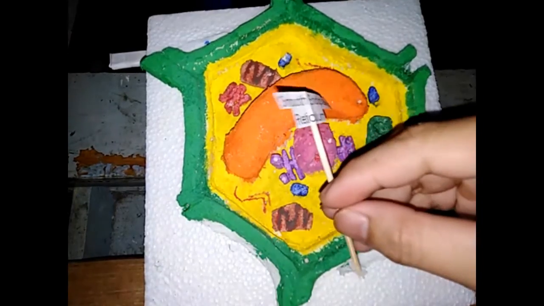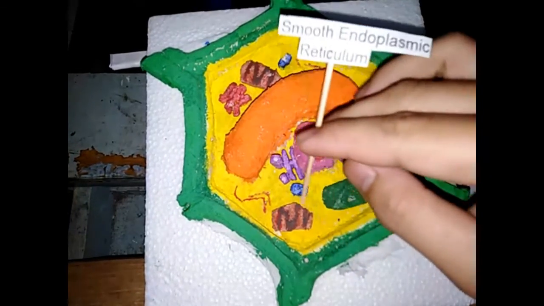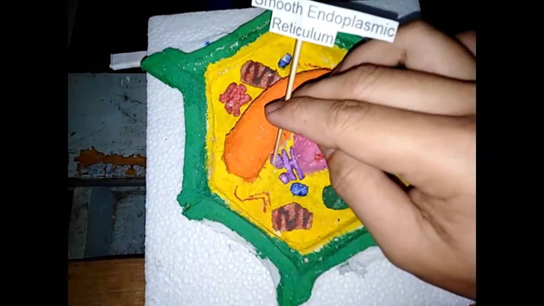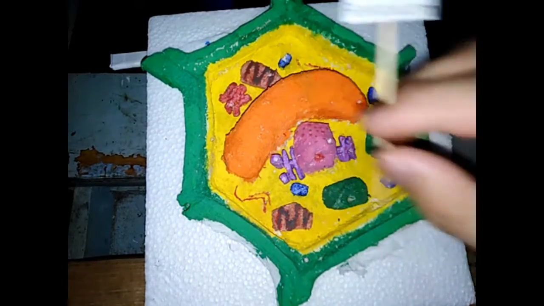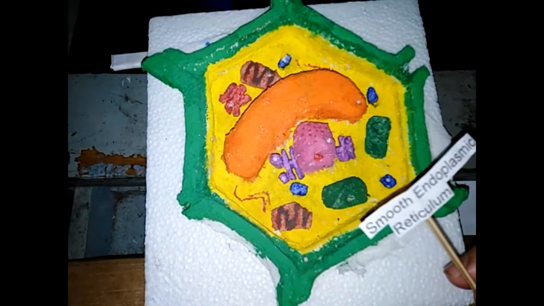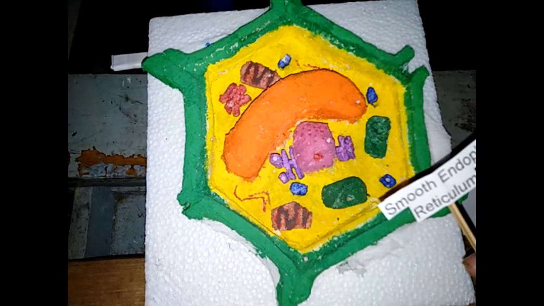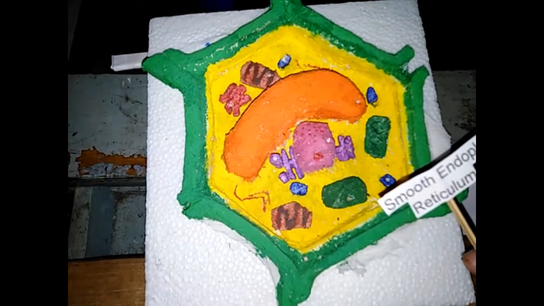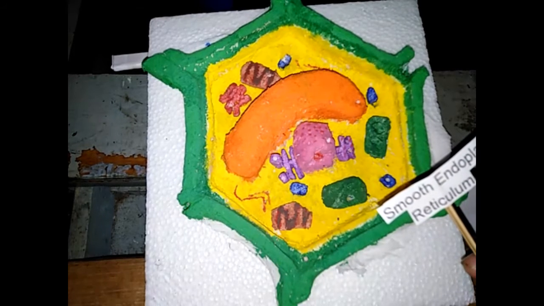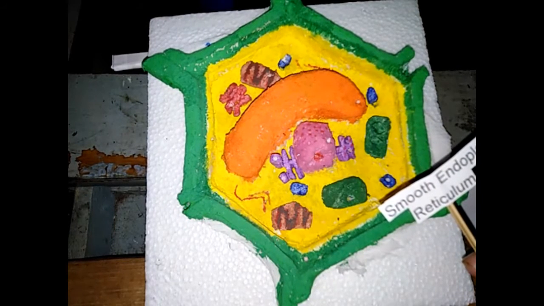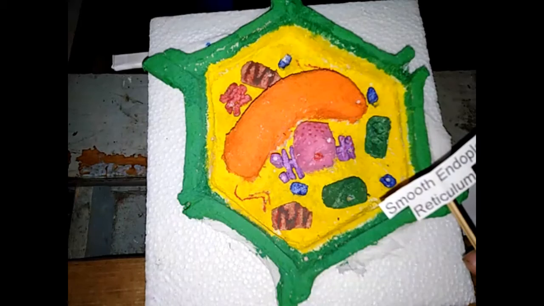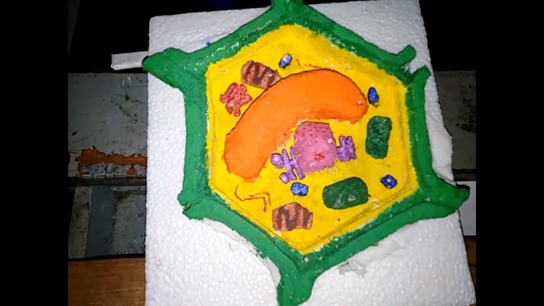Next is the smooth endoplasmic reticulum. This is the smooth endoplasmic reticulum. It is continuous with the outer nuclear membrane. It transports material through the cell and produces and digests lipids and membrane proteins. The endoplasmic reticulum would be the tricycles and jeepneys that act as transportation in a city.